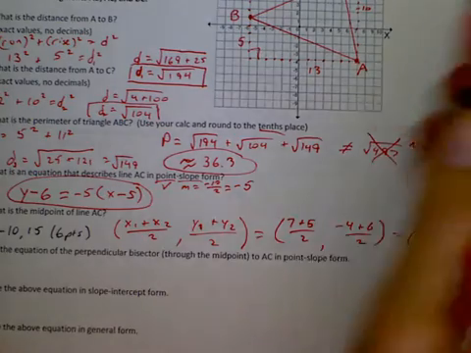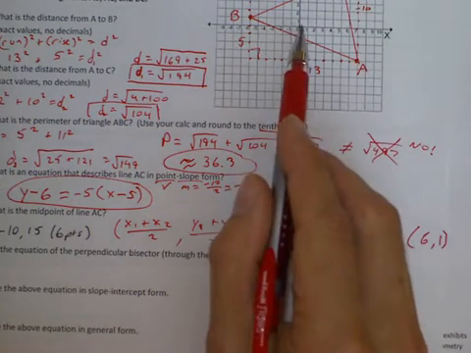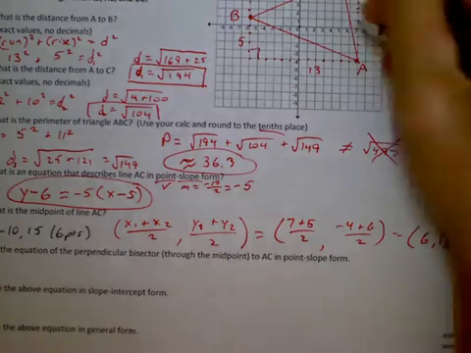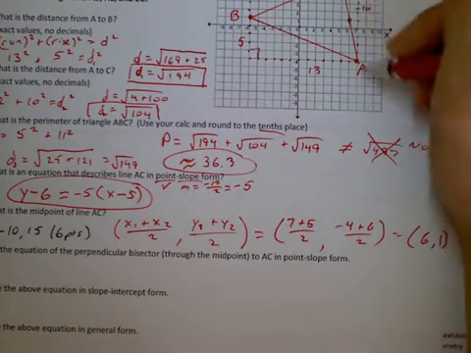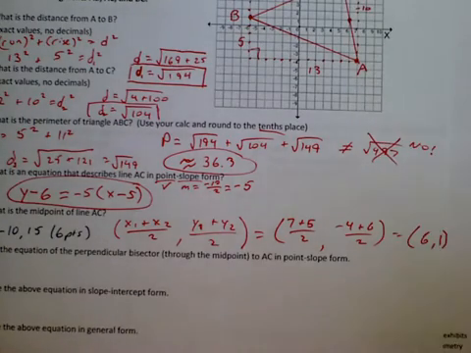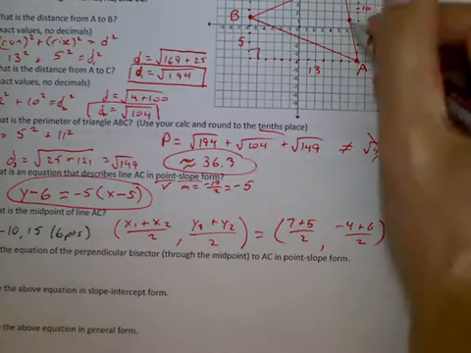So the point, let's plot it and make sure it's actually on our line. Point 6, 1 would be right there. Does it look like the midpoint? It does. So look at your answer and make sure it looks right. There's our midpoint right there.